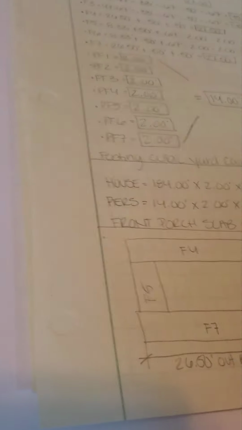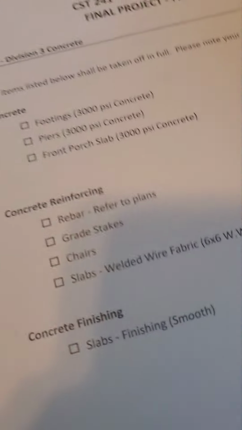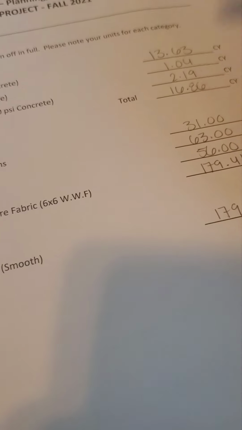That is a CF. I know my C's and my L's look very similar. And then I took the 59.20 cubic feet, divided it by 27, and I got a total of 2.19 cubic yards. Okay, cubic feet divided by 27 gives you cubic yards. So that is essentially how you calculate the first portion of your scope of work.